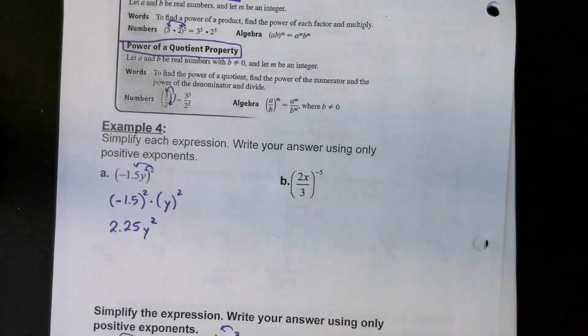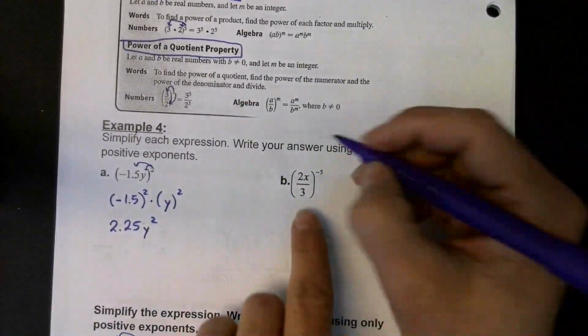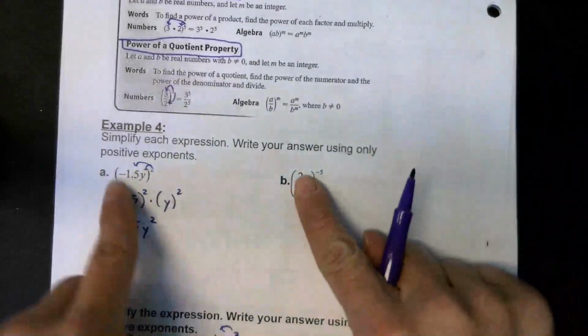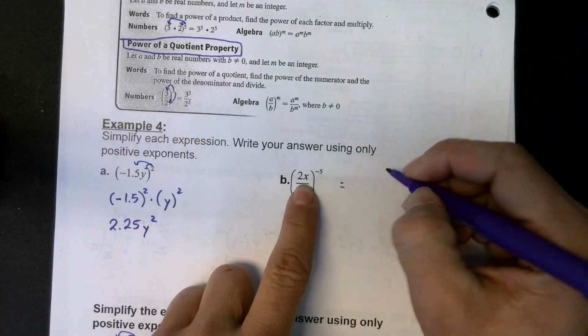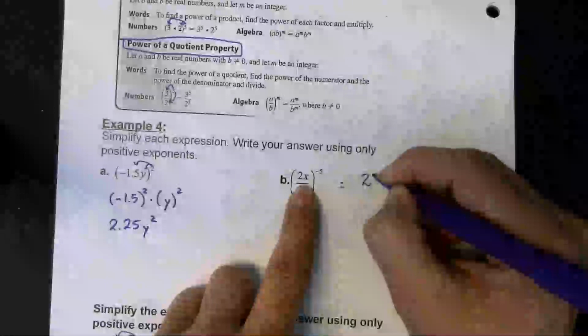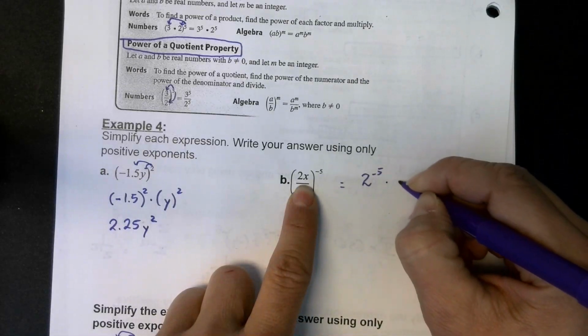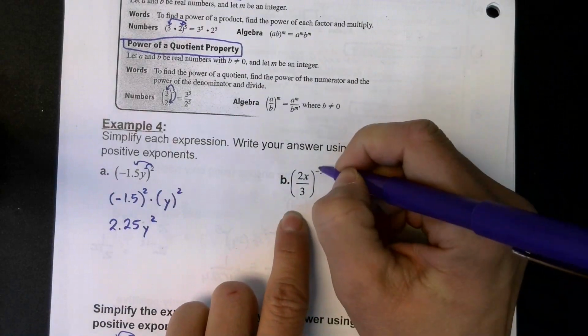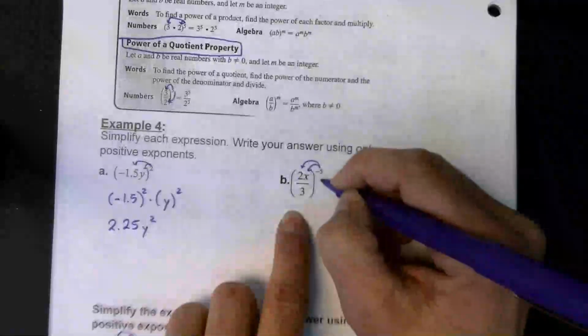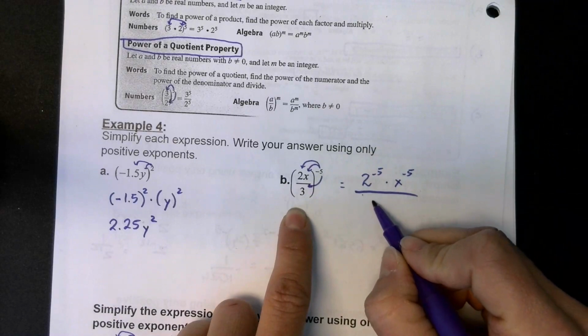So if you look at this one, we actually have the power of a product first, right? So we're going to distribute 2 to the negative fifth times x to the negative fifth. And then, so we did the numerator, but now we have to assign it to the denominator.